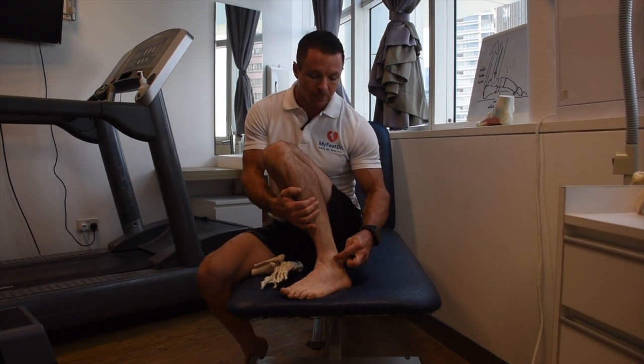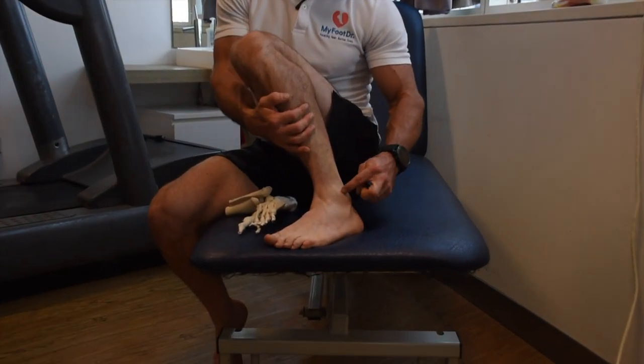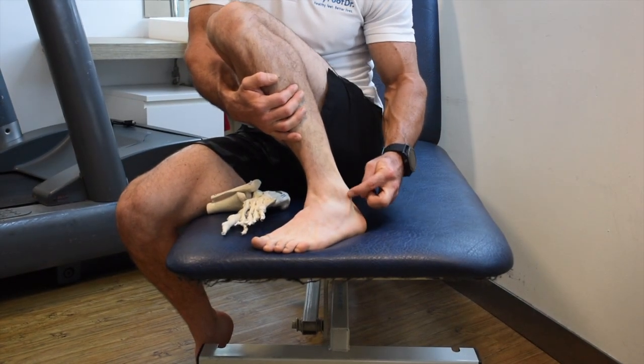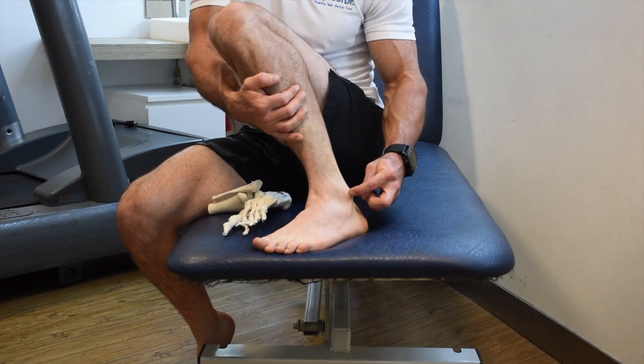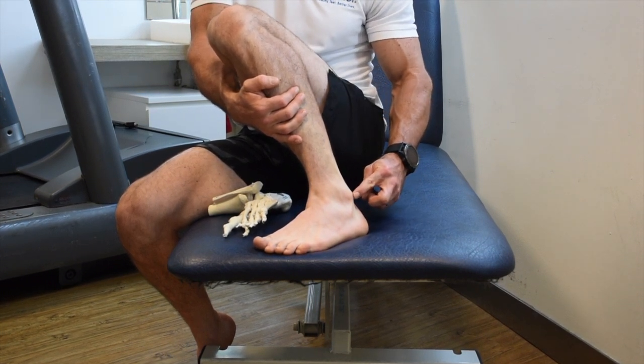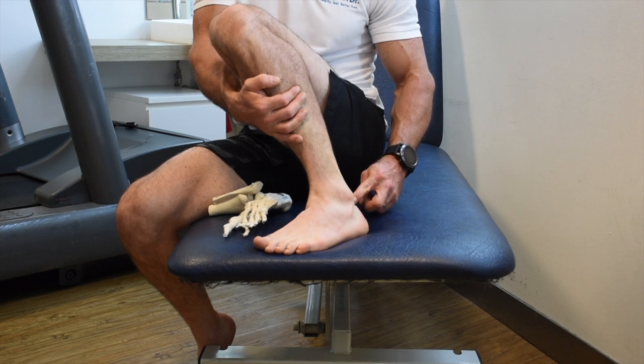Now you've got three main ligaments for the ankle, one at the front, the anterior talofibular ligament, one underneath in the middle called the calcaneofibular ligament, and one at the back called the posterior talofibular ligament.